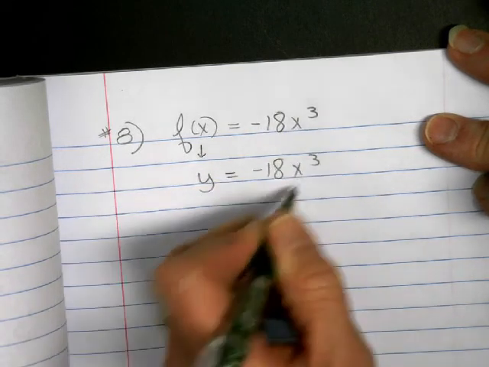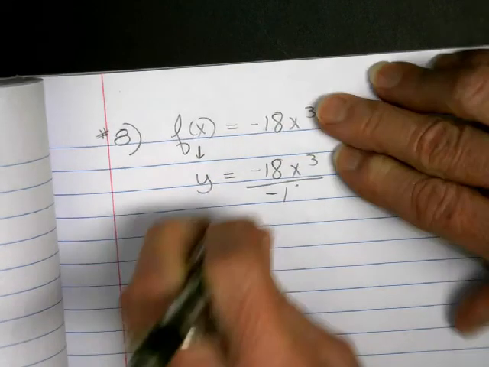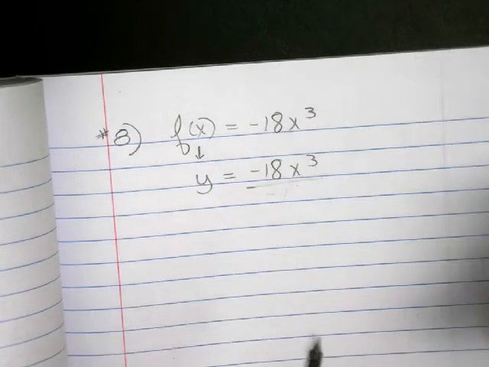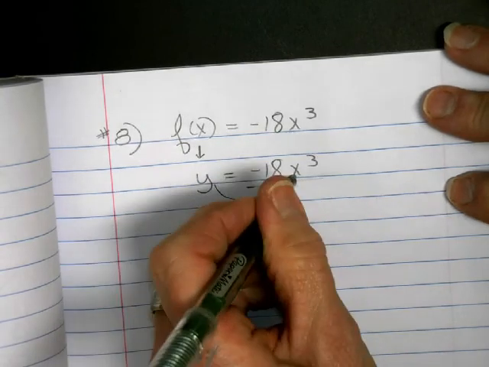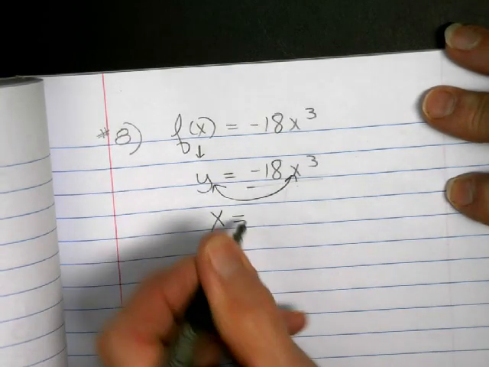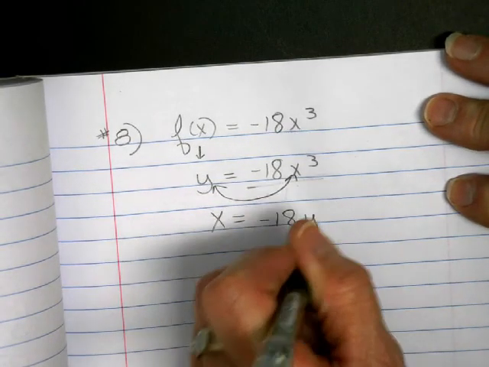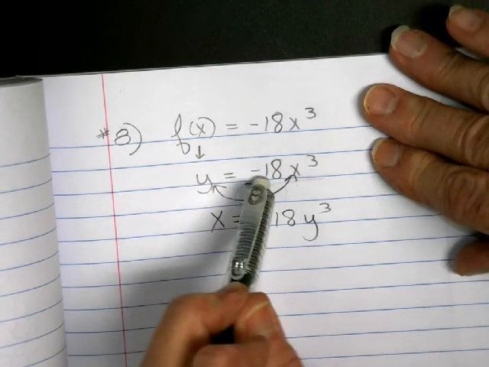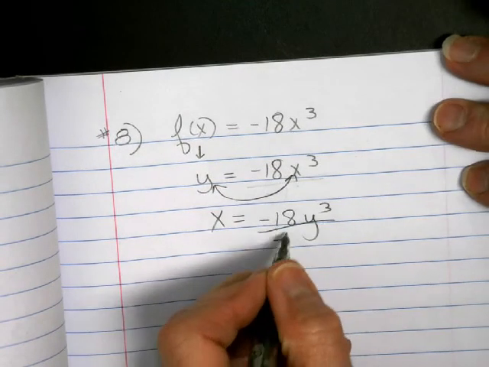F of X, negative 18x cubed. You know what to do. No restrictions. Don't do that yet. Switch variables.